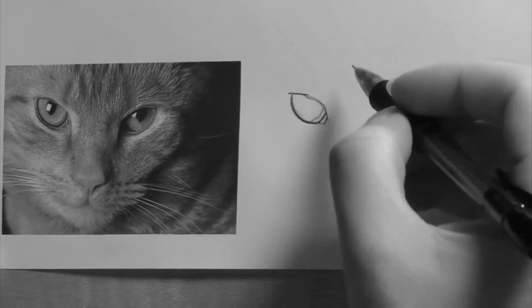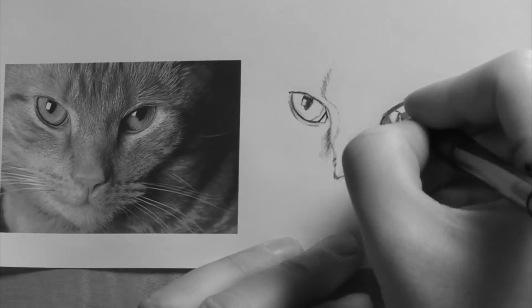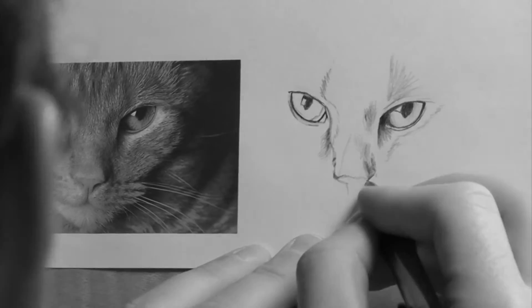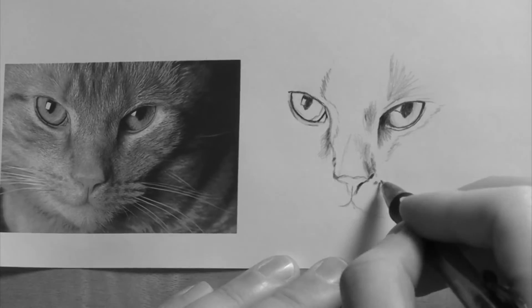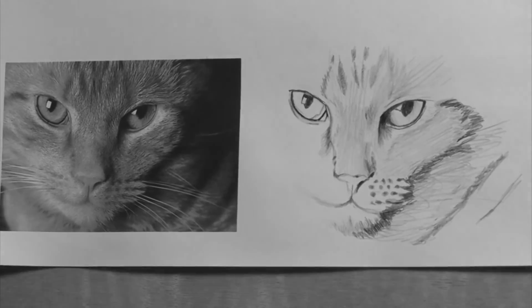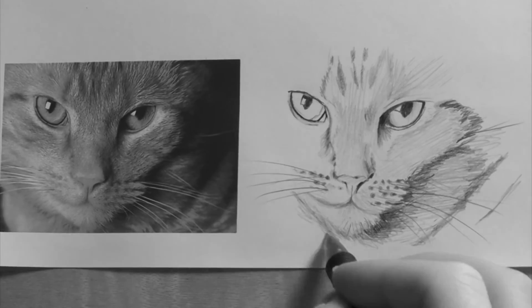Alright, welcome to Lesson 5 in this series on how to draw realistically. If you can, watch the first video in this series, which will go over the techniques in much greater detail than what I'll describe in this video. But this video has to do specifically with how to draw a common house cat.